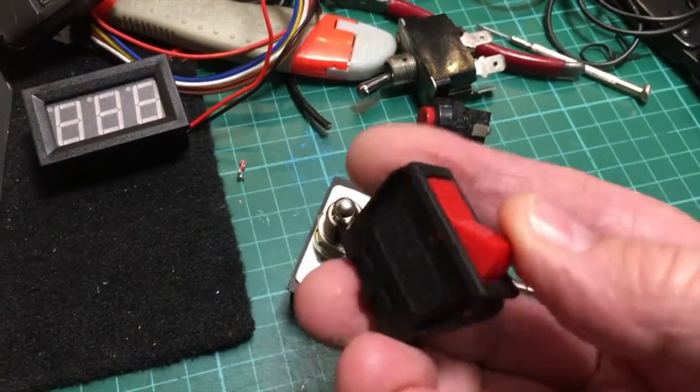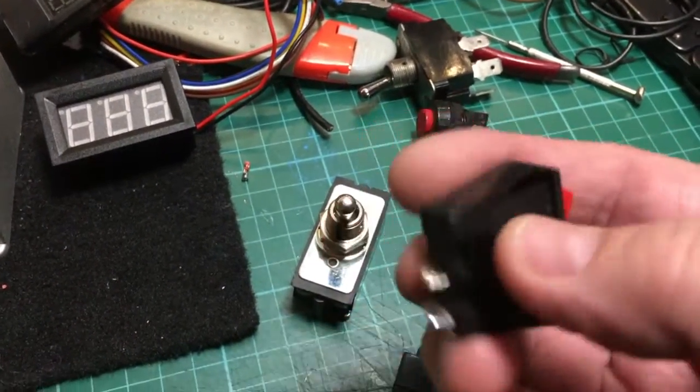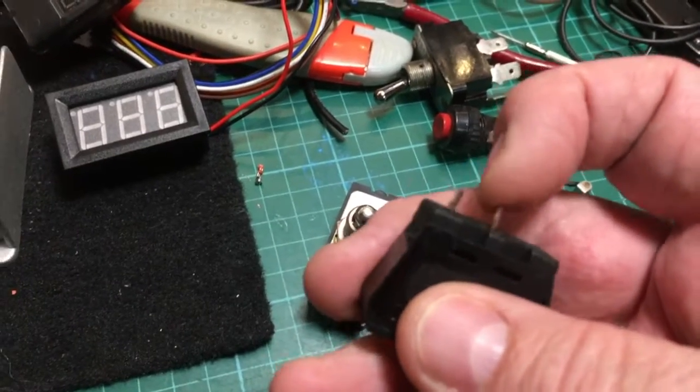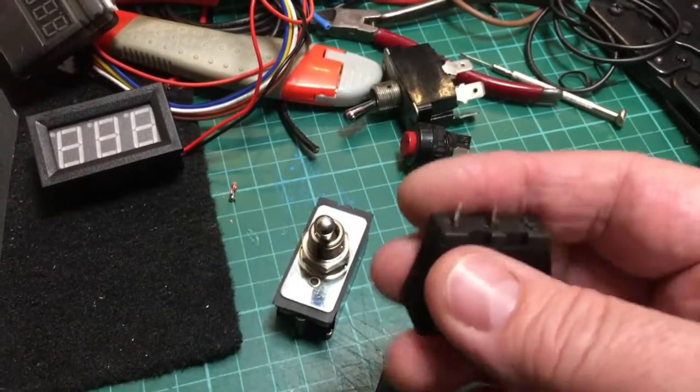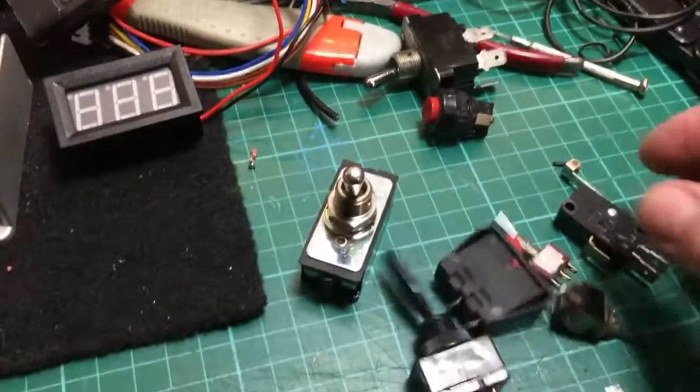The rocker switch. Single throw, just 2 connections. The single throw, single pole. There's 1 switch, 1 pole.